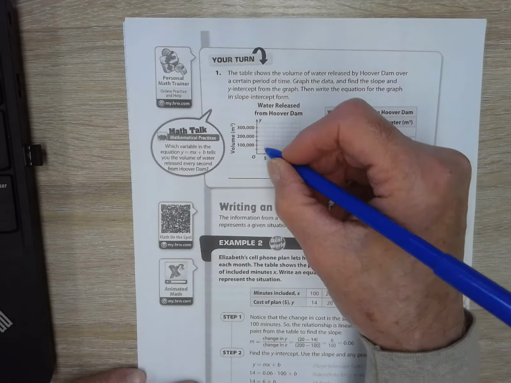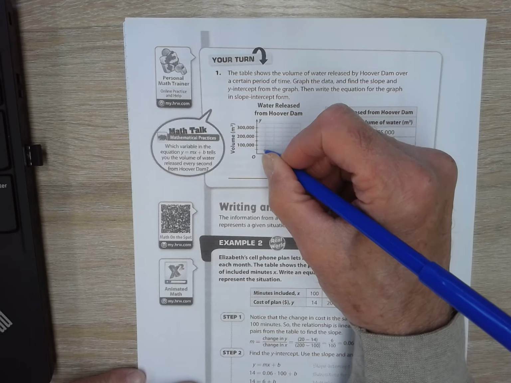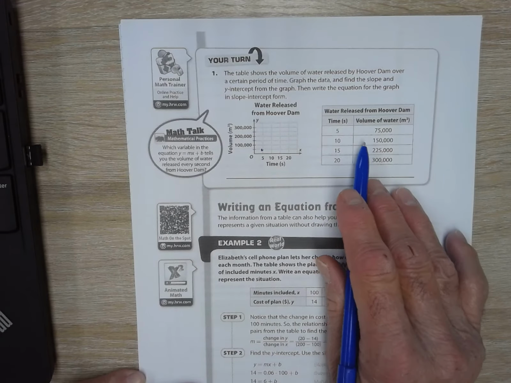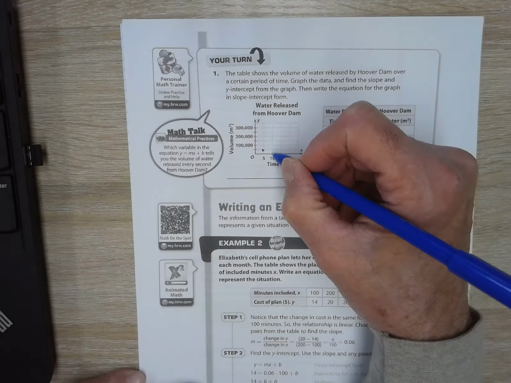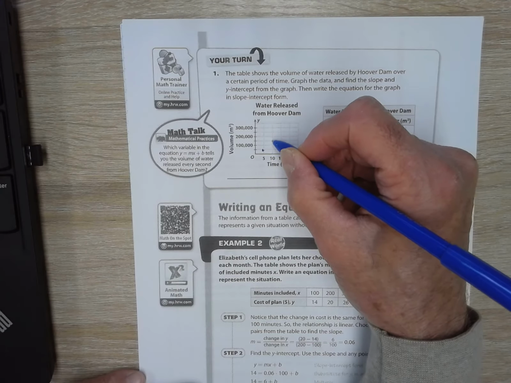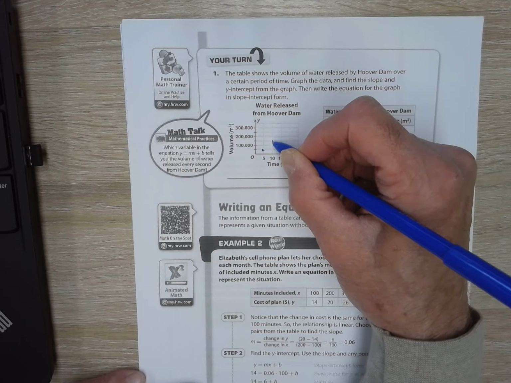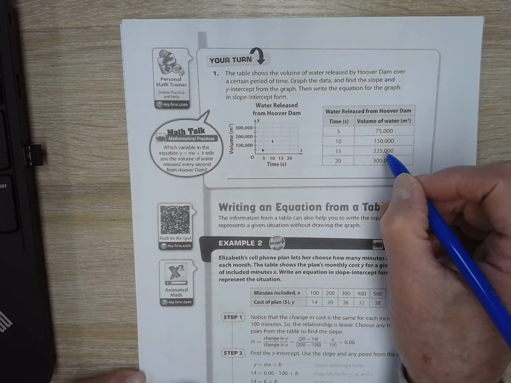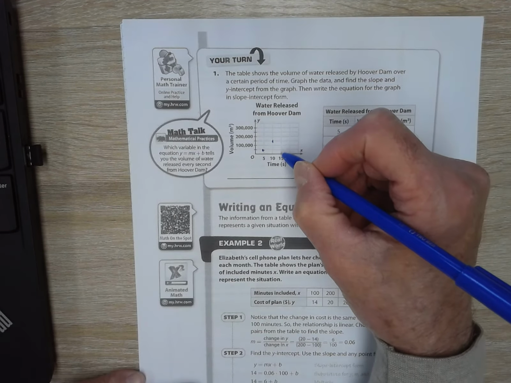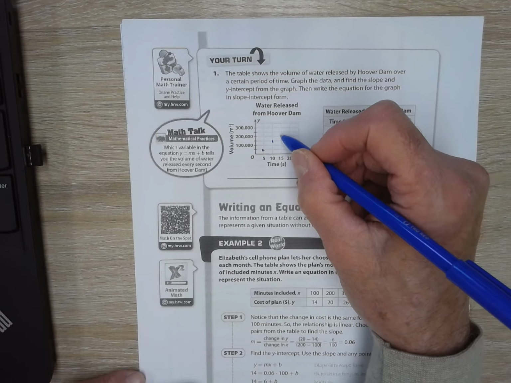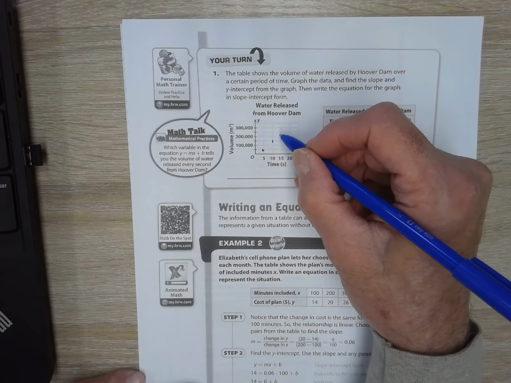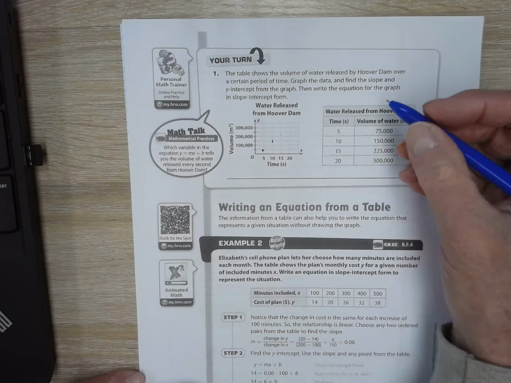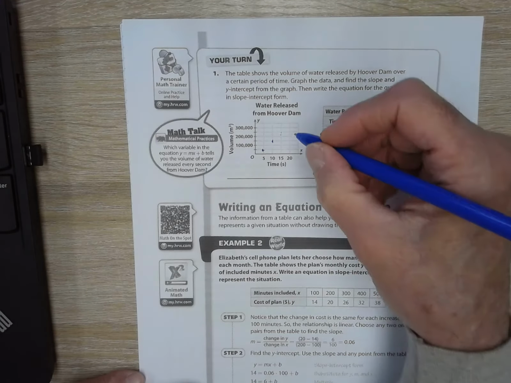So, that'll be a point here. 10 seconds, 150,000 cubic meters. 15 seconds, 225,000 cubic meters. That'll be right there. And 20 seconds, 300,000.